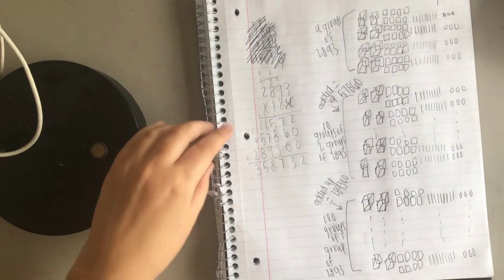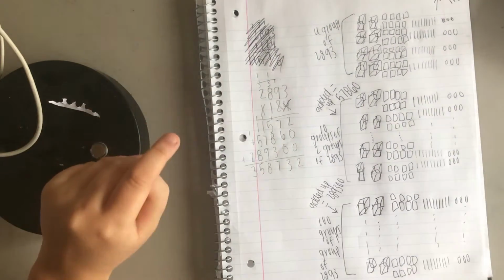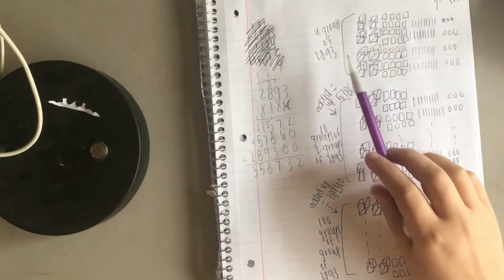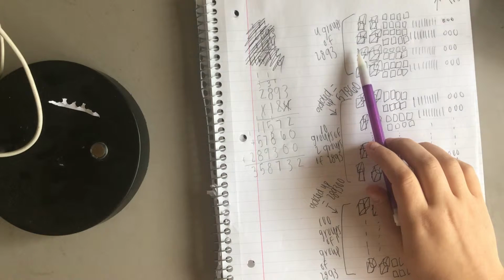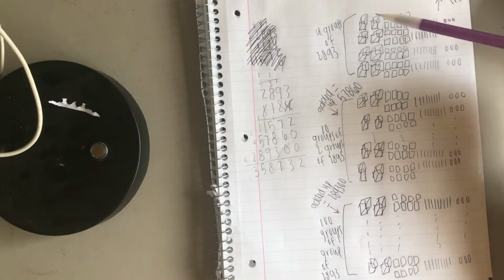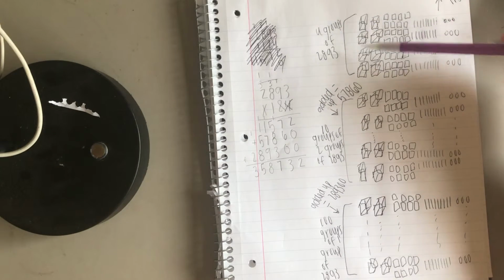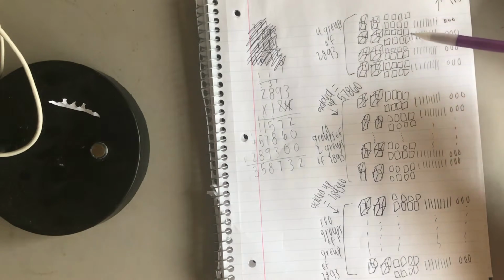To see this more clearly, we can move over to our picture. So first here, we multiply 2,893 by the one in the ones place, so we can see here that the singles place is a 4, so we have 4 groups of 2,893 drawn out right here.